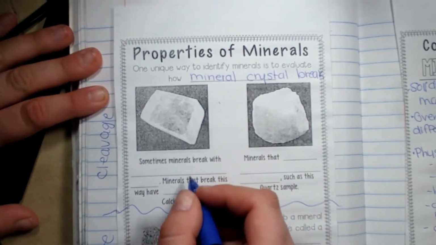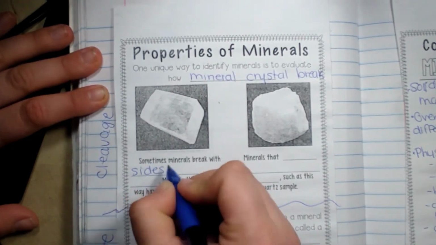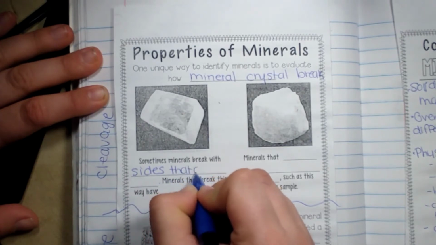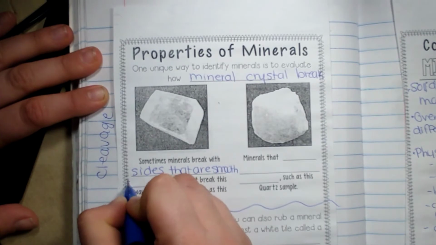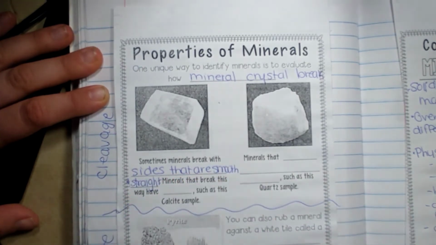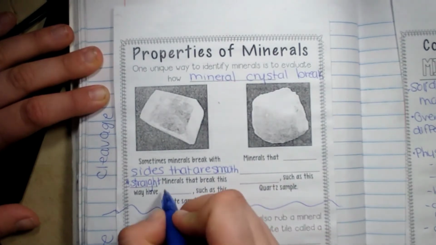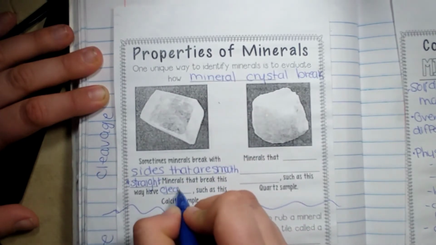So sometimes minerals break with sides that are smooth and straight. Minerals that break this way have cleavage, such as this calcite sample.